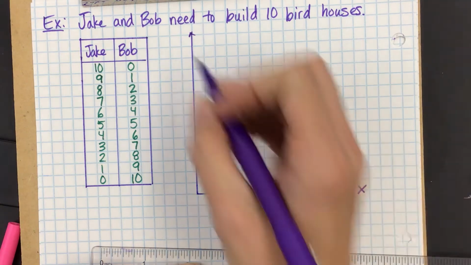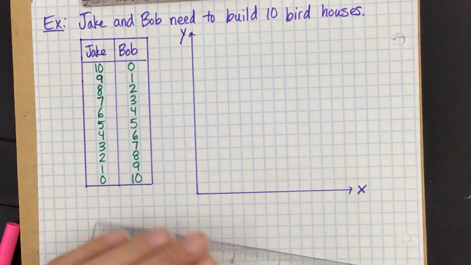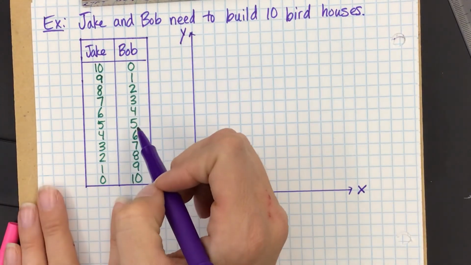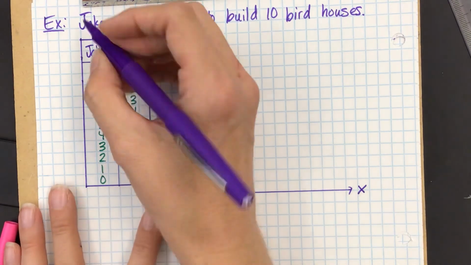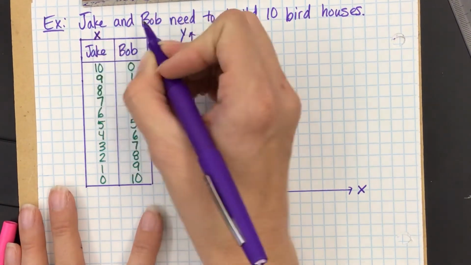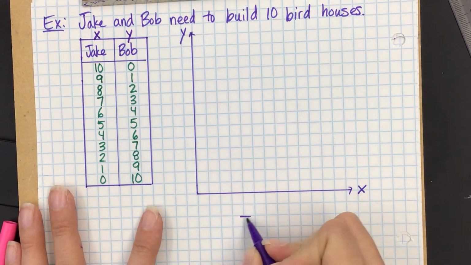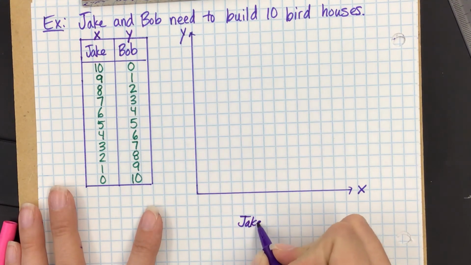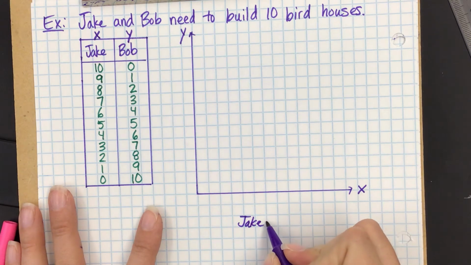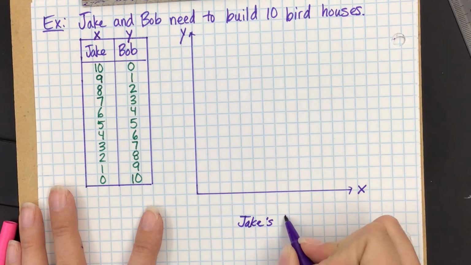So we have our x-axis, our y-axis. Remember, when we're using a table, the first entry in the table is your x, and the second is your y. So that means this is going to be Jake's birdhouses down here, the number of birdhouses that Jake builds.